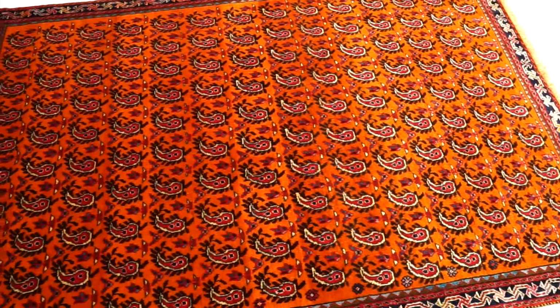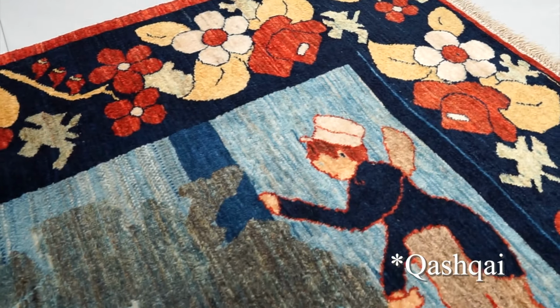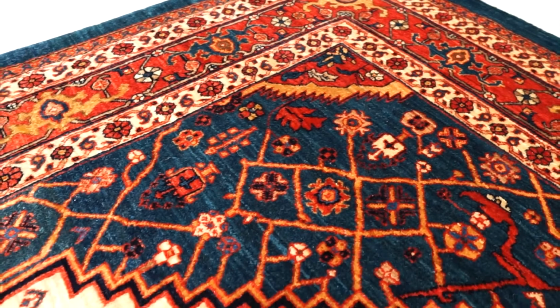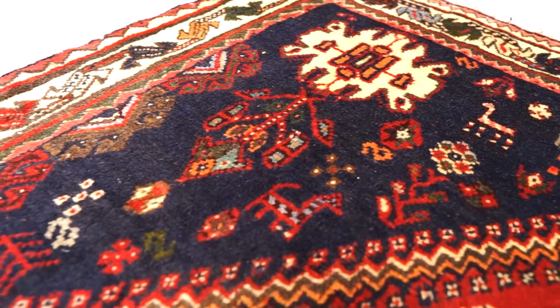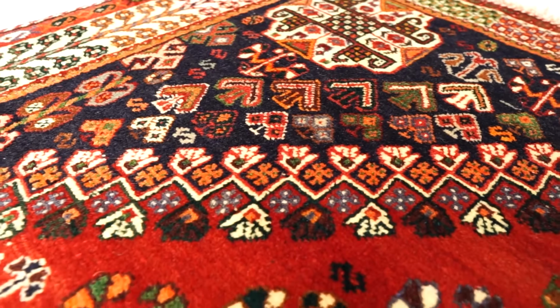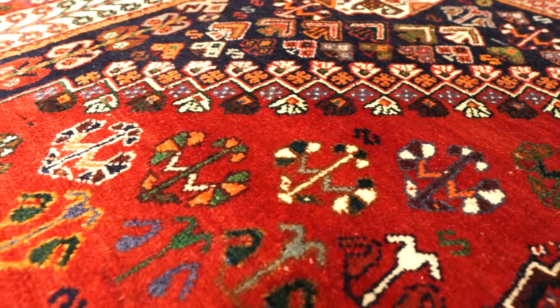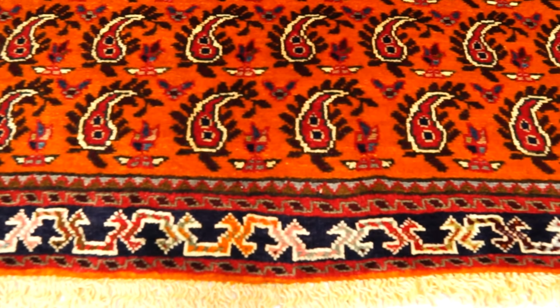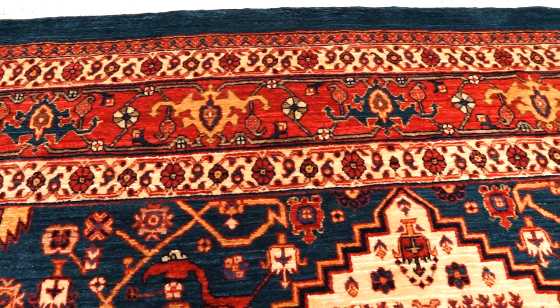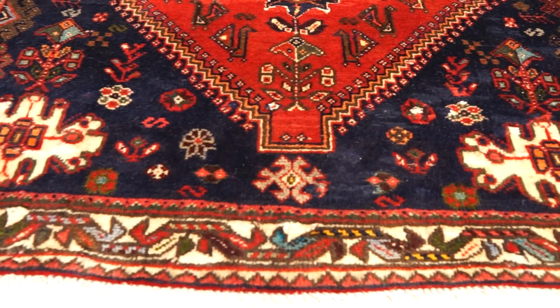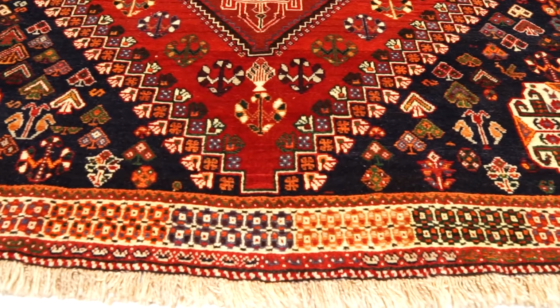Sometimes the ones that look more like Gabbeh have a more simplified design without a whole lot of detail. When it comes to colors, they typically have deep reds and dark navy blue in their field, although other field colors like cream are possible. For highlight colors, they typically have gold, green, blues, and reds, with a lot of different variations. So now let's go over Baluchi Persian rugs.